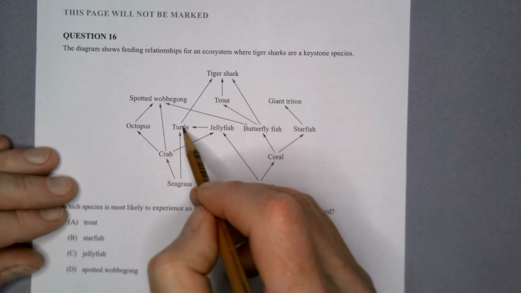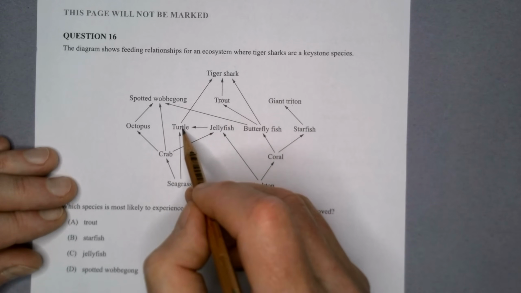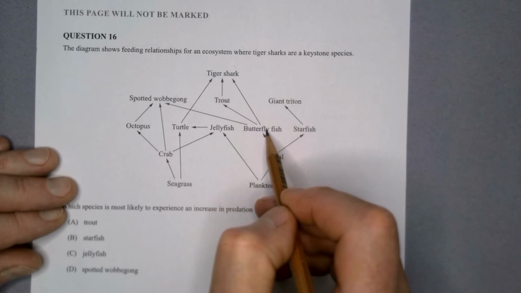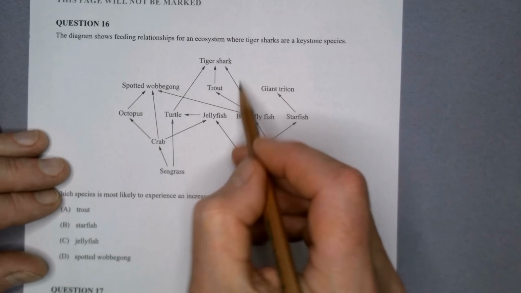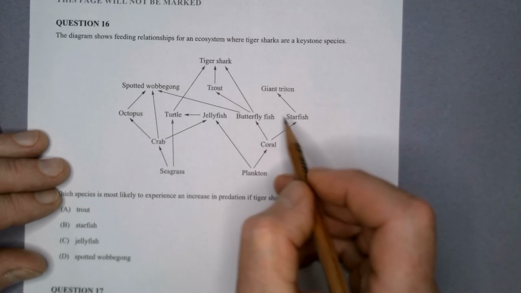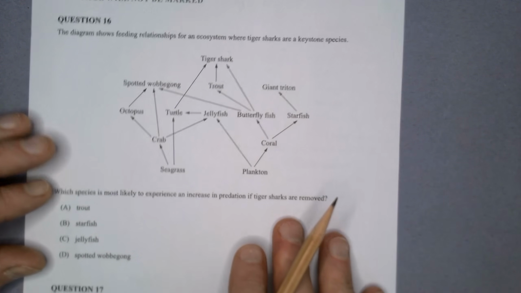And that means their predation on their prey will increase. So the predation on the jellyfish will increase. The predation on the butterfly fish might increase. That's a bit complicated because the butterfly fish are also going to be increasing in population. But the predation on the coral might well increase because of the butterfly fish. Although the trout population probably is going to increase and start eating the butterfly fish.